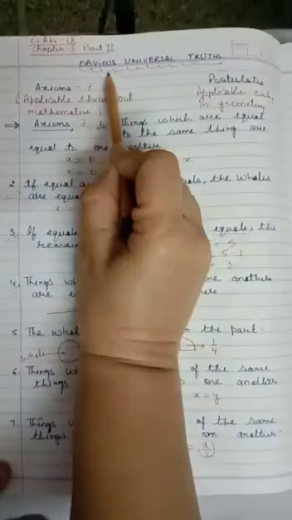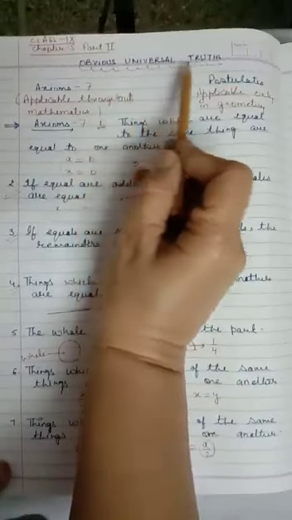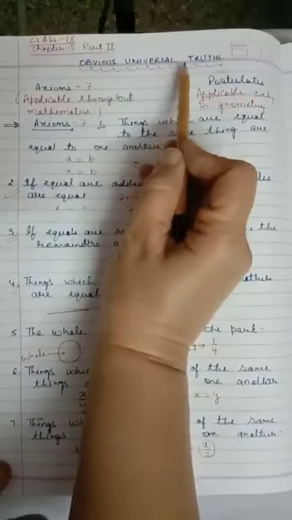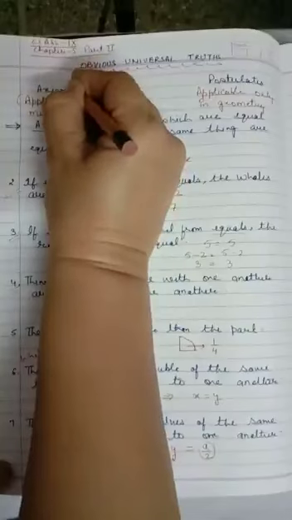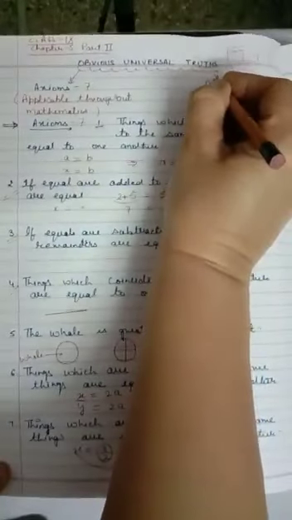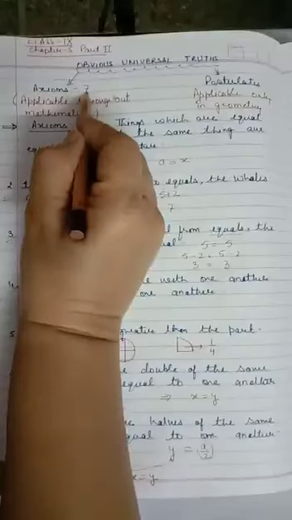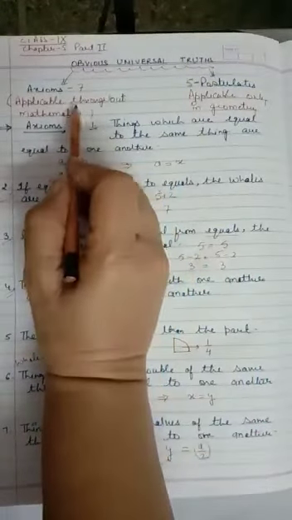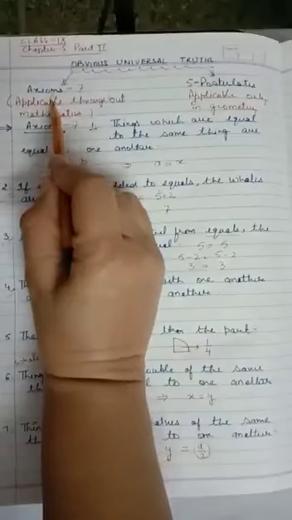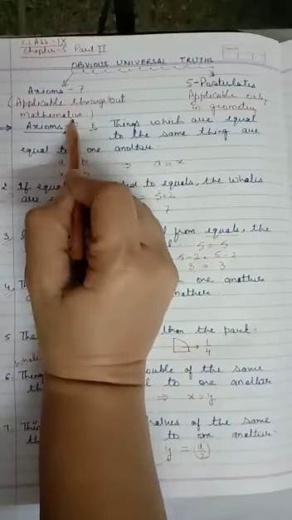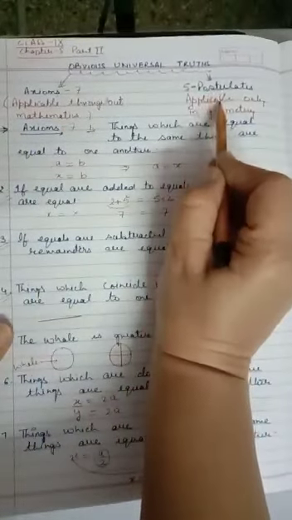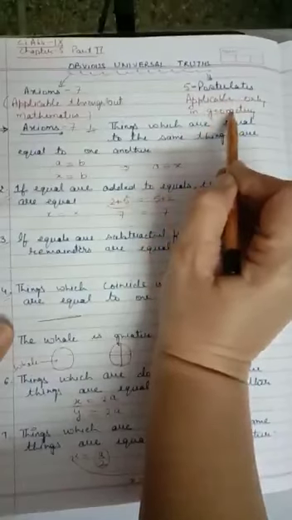Now we discuss in part 1 up to obvious universal truths given by Euclid. Euclid divided these universal truths into a few axioms and postulates. In class 9, we are given 7 axioms to discuss and the number of postulates is 5. Axioms are the statements which are applicable throughout mathematics, meaning all the branches of mathematics, whereas postulates are applicable only in the field of geometry.